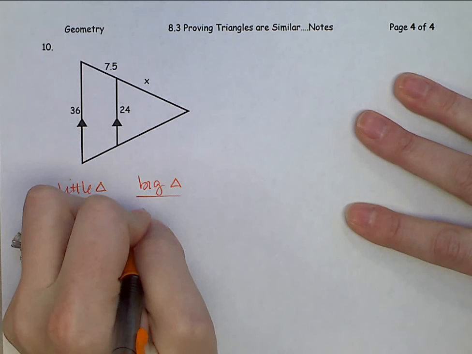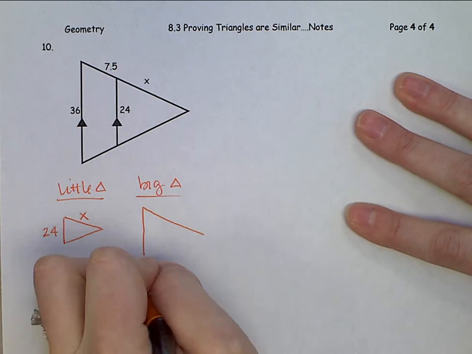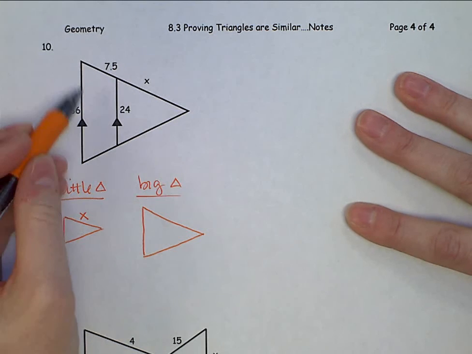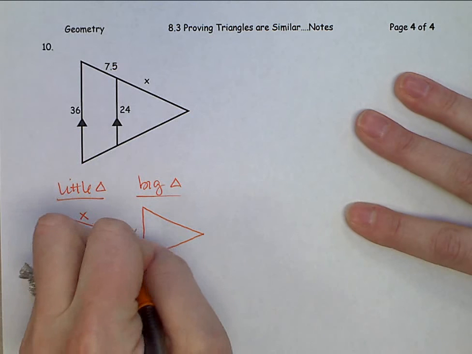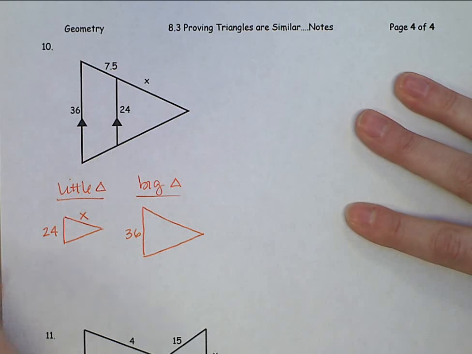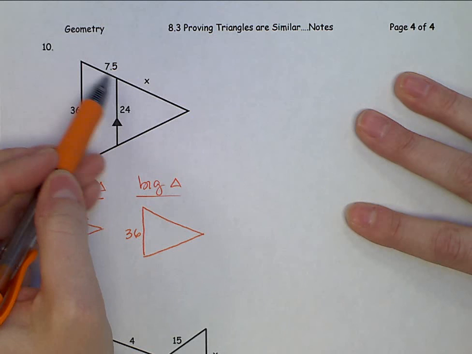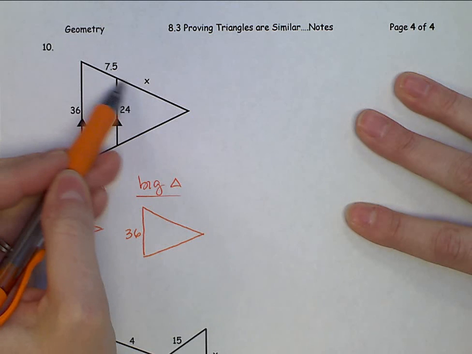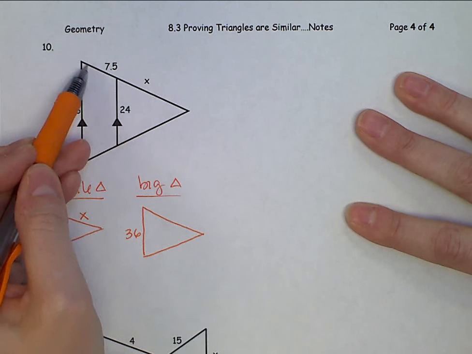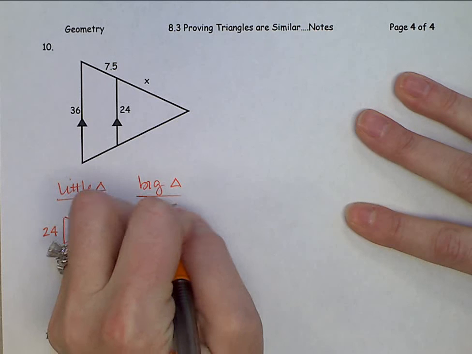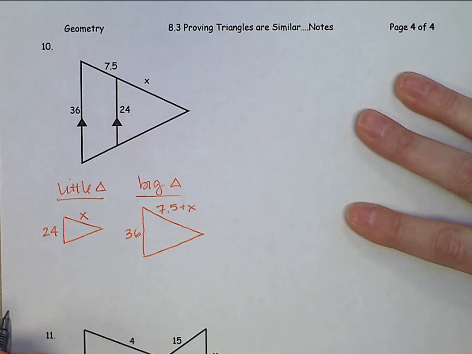Bigger triangle. It's not quite as pretty. Okay, easy side is the left one. It's a 36. It's pretty straightforward. The top, where we got the X from before in the little triangle, if you want that whole distance right here, you're just adding piece plus piece. So if we said this whole thing right here, it's just going to be 7.5 plus X. That whole side is 7.5 plus X.